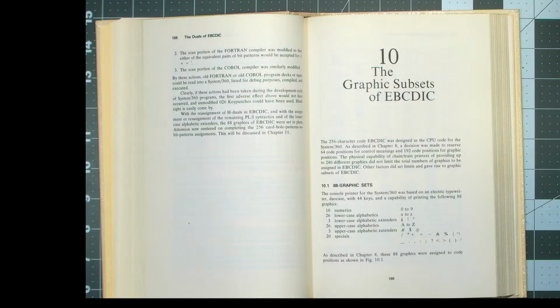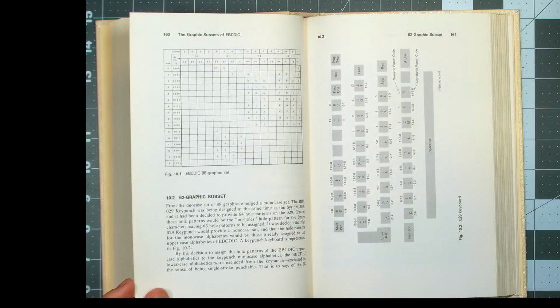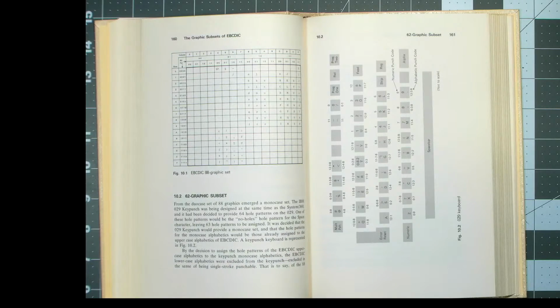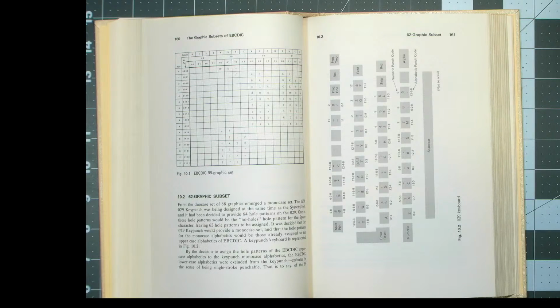The graphic subsets of EBCDIC. Here we see the keyboard of the 029 key punch. The 88 key subset.